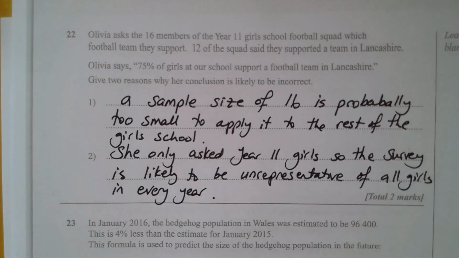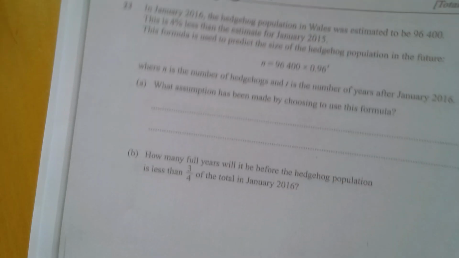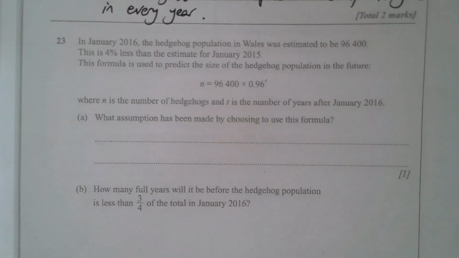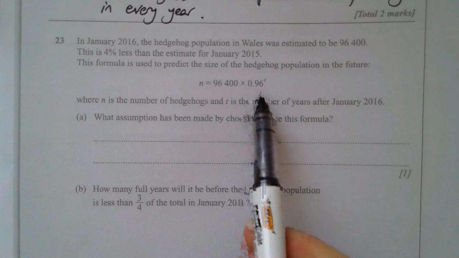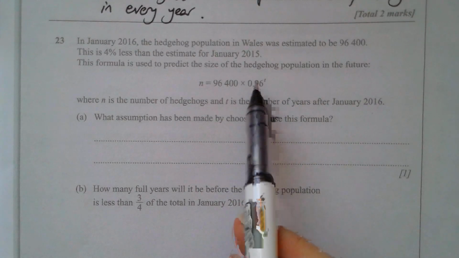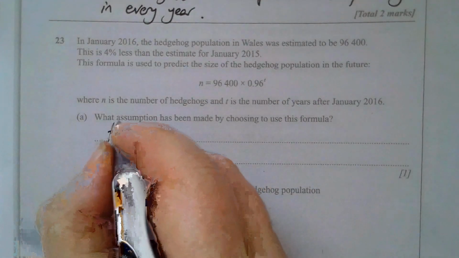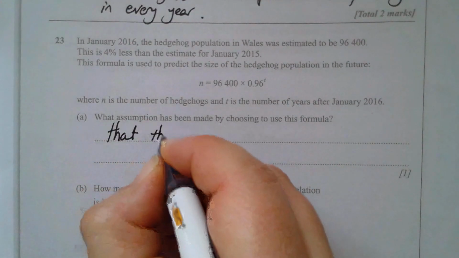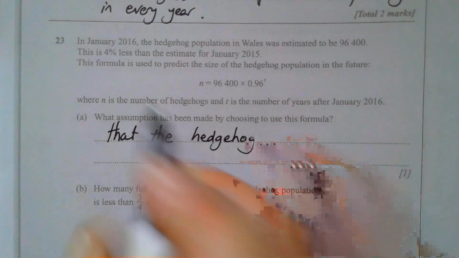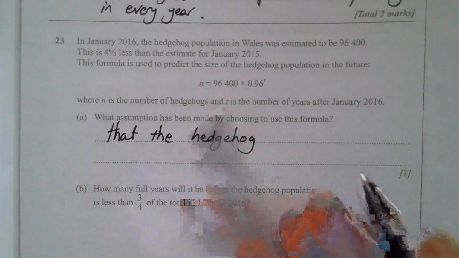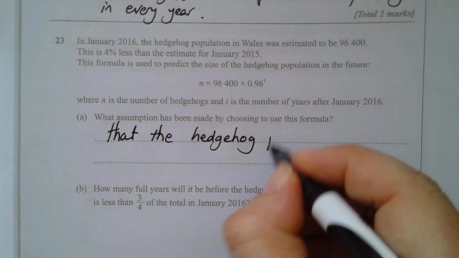There's one other answer on the answer sheet as well. Compound interest, interestingly, although it's not about interest, it's about hedgehog numbers. What's the assumption that's been made? Well, compound interest is the same reduction or increase every year. And we're only told about 1 year, so we're just assuming that that's for every year.